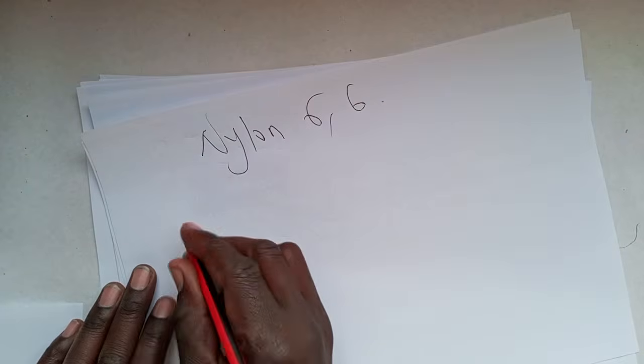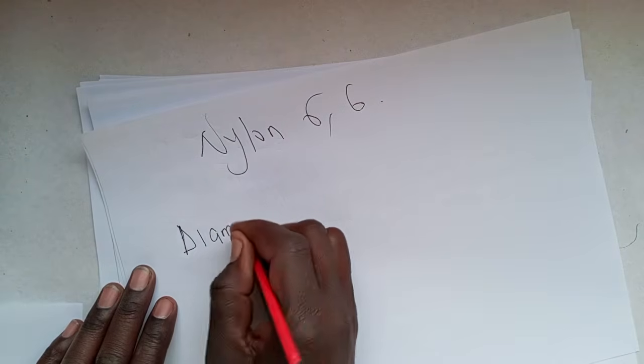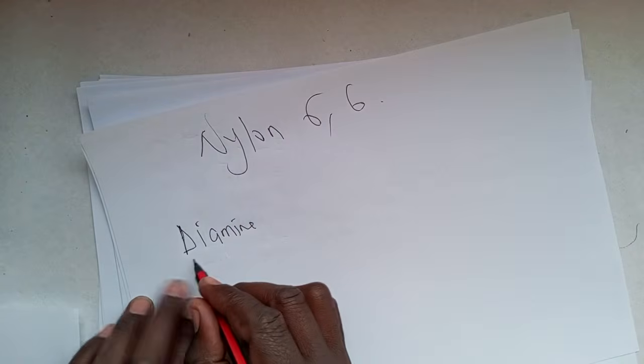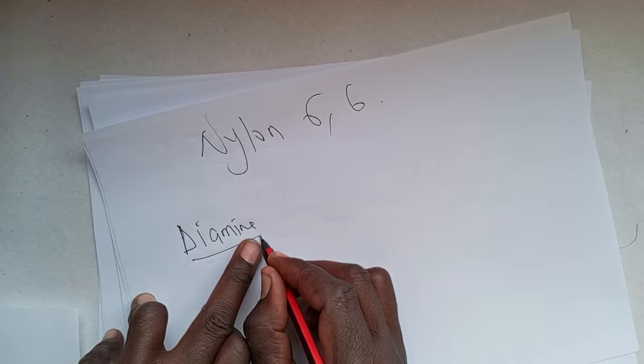What you need to understand is what the 2 monomers are. The first one is diamine, this is the first monomer.